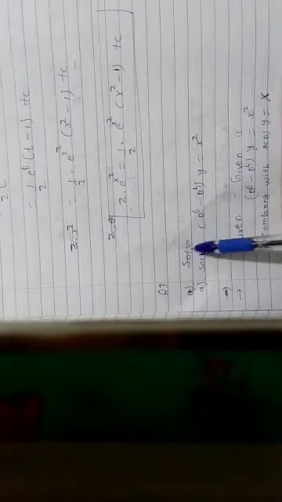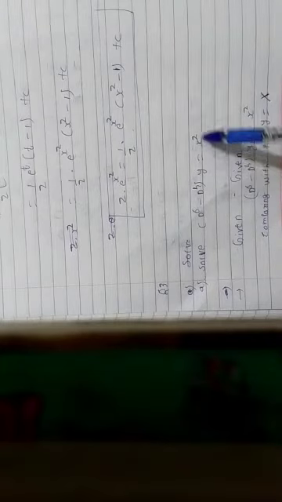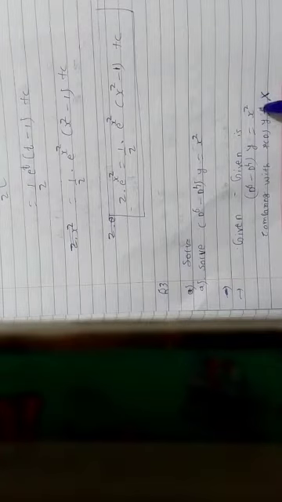Let me solve it and show you. Solve d raised to 6 minus d raised to 4 into y is equal to x square. Given equation is d raised to 6 minus d raised to 4 into y is equal to x square.